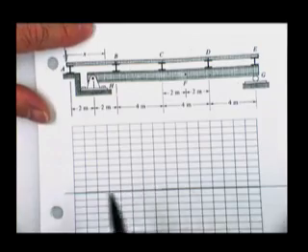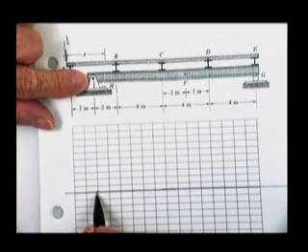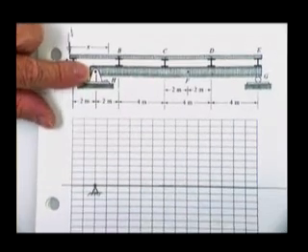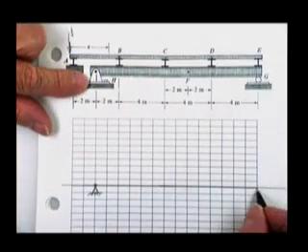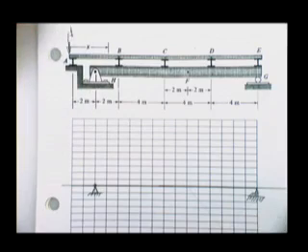So what I'm going to do first is tell you that there is a beam. It is supported here. I had to put a piece of graph paper under there so I could halfway line things up. And it has a support right here. And I do the same thing.